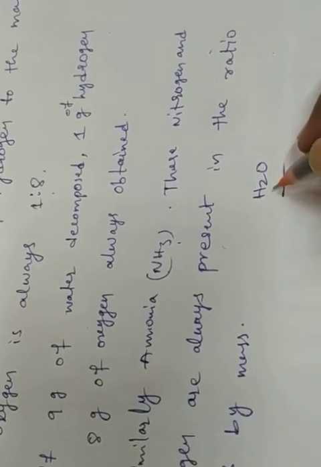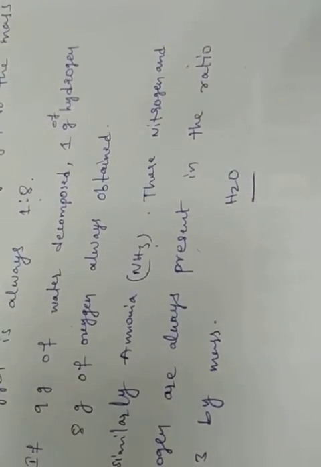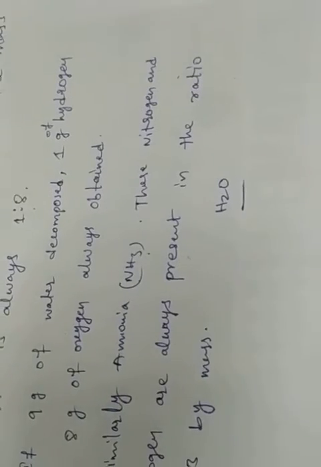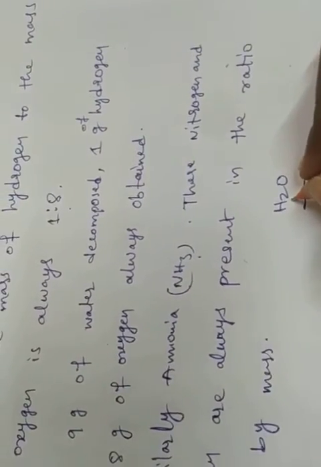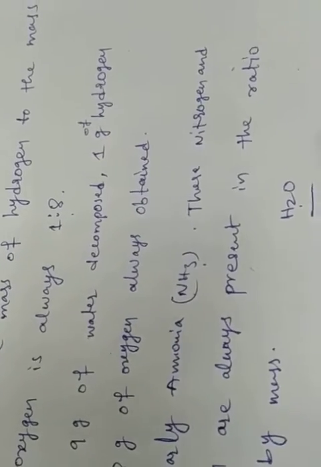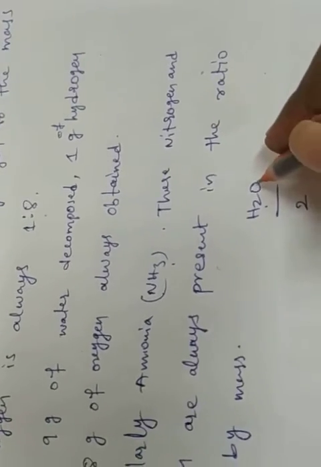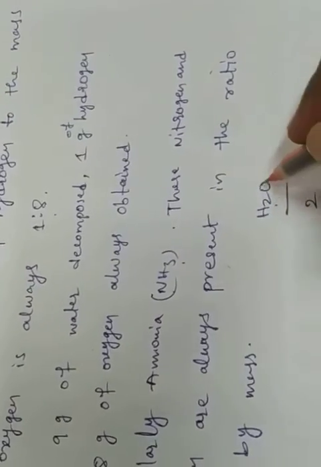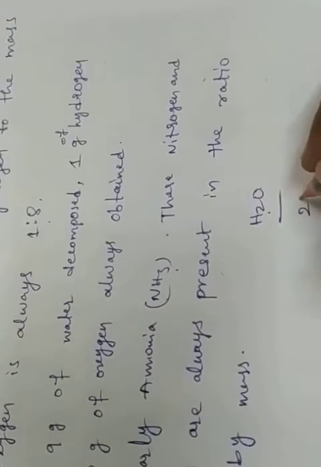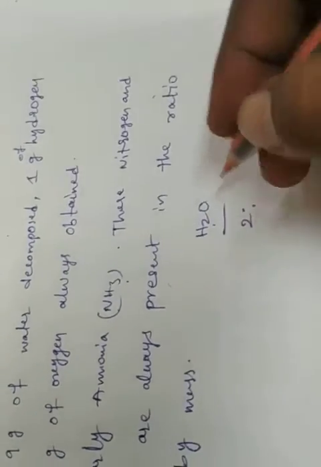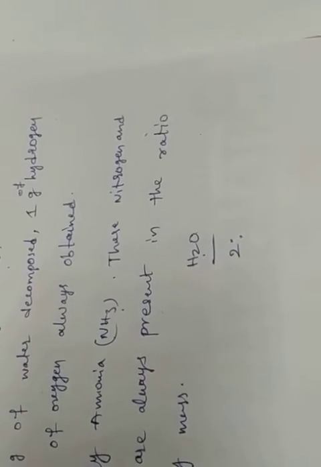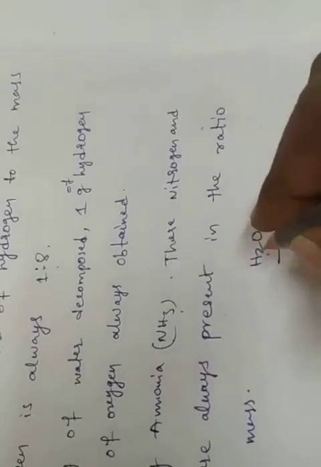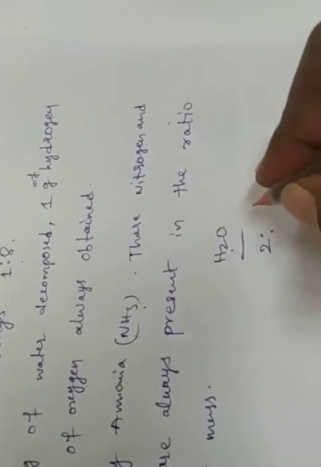Hydrogen has 2 atoms. Hydrogen mass is 1. Each atom has a mass of 1, but there are 2 hydrogens, that's why 2. The remaining element is oxygen: 2 hydrogen atoms, 1 oxygen atom. Oxygen mass is 16. Atomic number 8, mass number 16. Hydrogen atomic number 1 and mass number also 1.